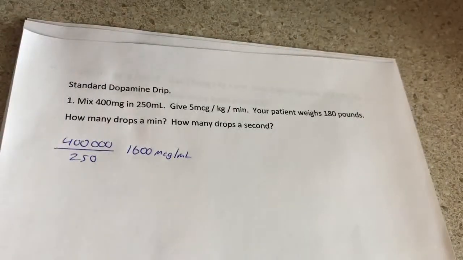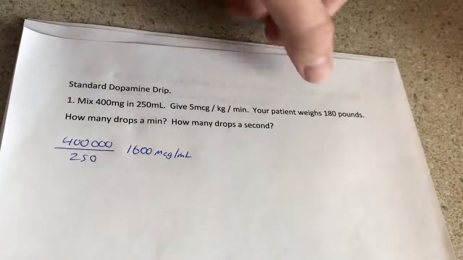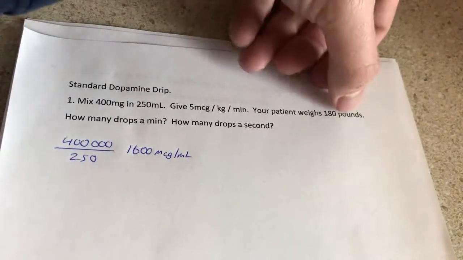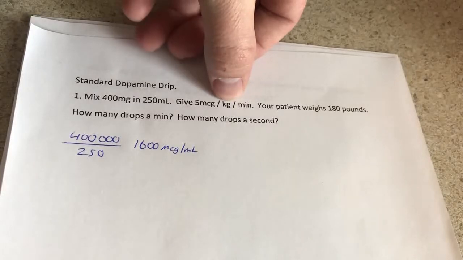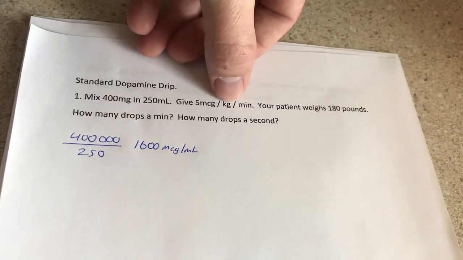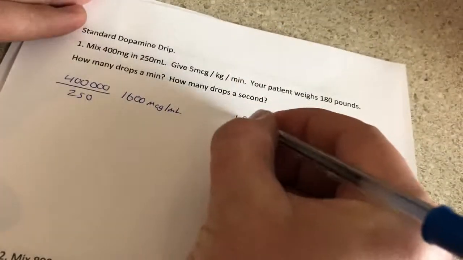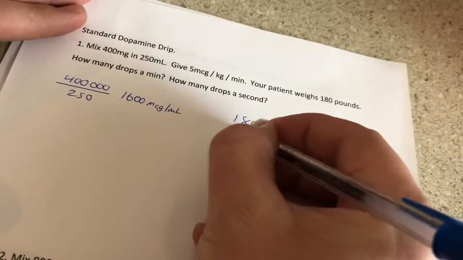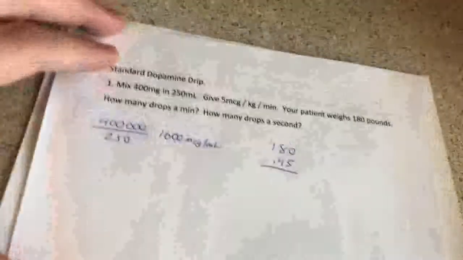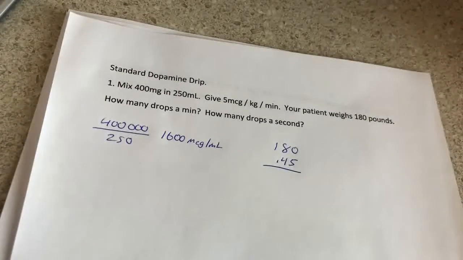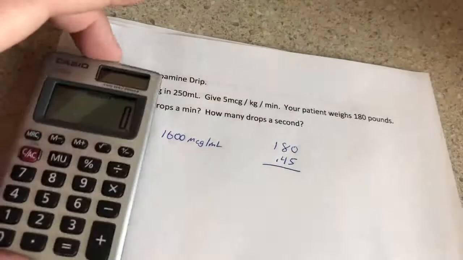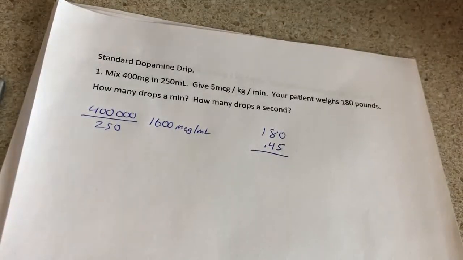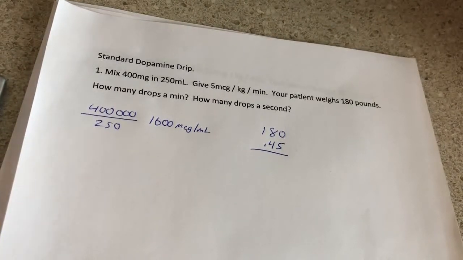The next thing you want to do is figure out the patient's weight in kilograms. Here the question says 180 pounds, but our dose per protocol is in kilograms. So you take the 180 and times that by 0.45. Usually I do math problems with a calculator, but I write out each step separately so I can see where I make mistakes, if I make any.